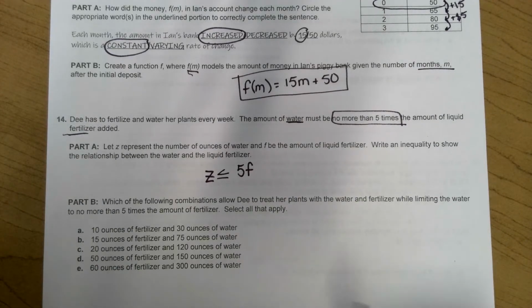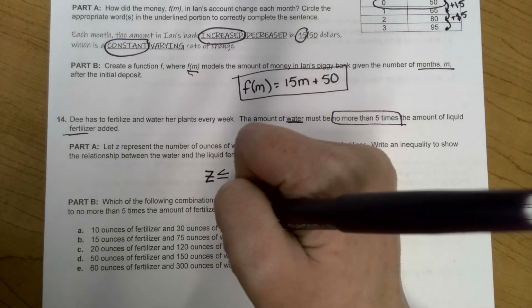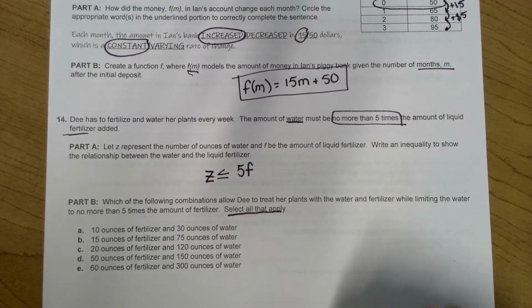Okay, and so we're done with part A. Part B, which of the following combinations allow D to treat her plants with the water and fertilizer while limiting the water to no more than 5 times the amount of fertilizer? And then it says select all that apply. So this would be like a bunch of check boxes. You would have to check each and every answer.